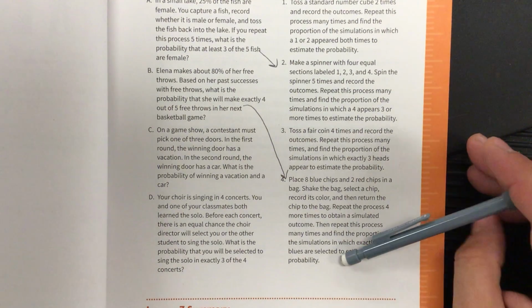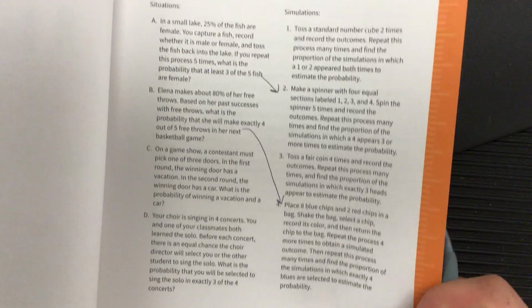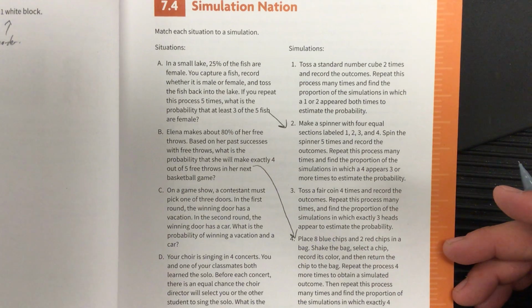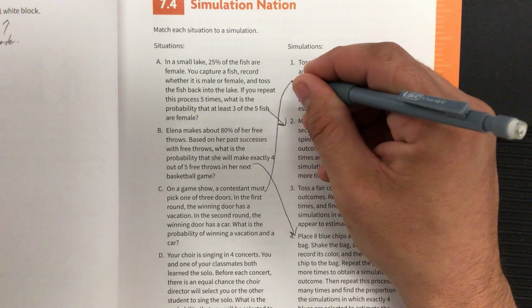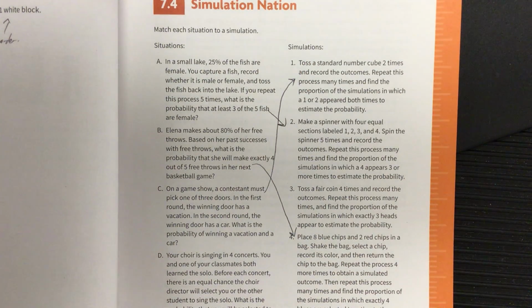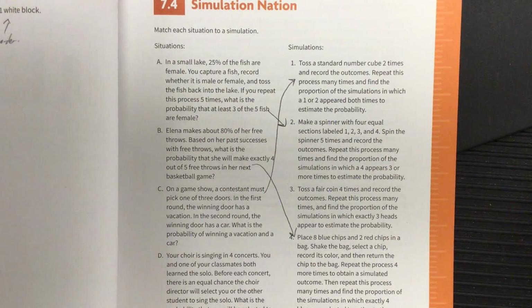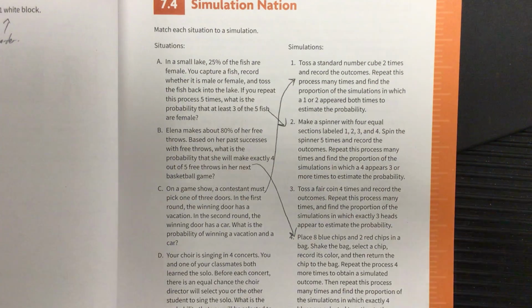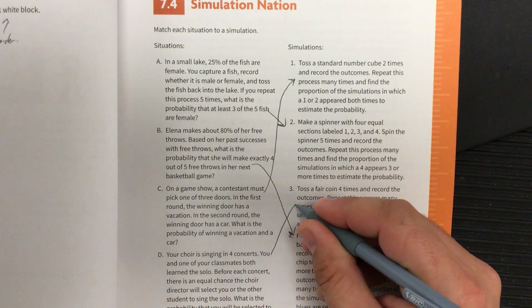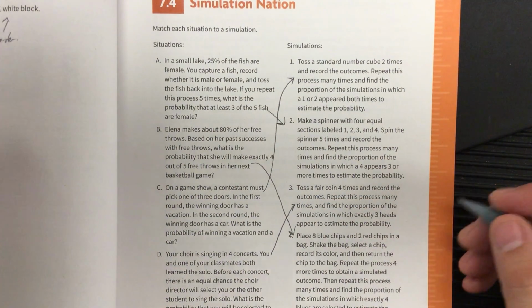Jada? So I got C to 1 or C to 3? I said C goes with 1. C to 1. Okay, 1 out of 3. That's kind of like what we did with the snow and no snow. We used a dice. And Dieterle, you can have the last one. D and 3. Yeah, D and 3.